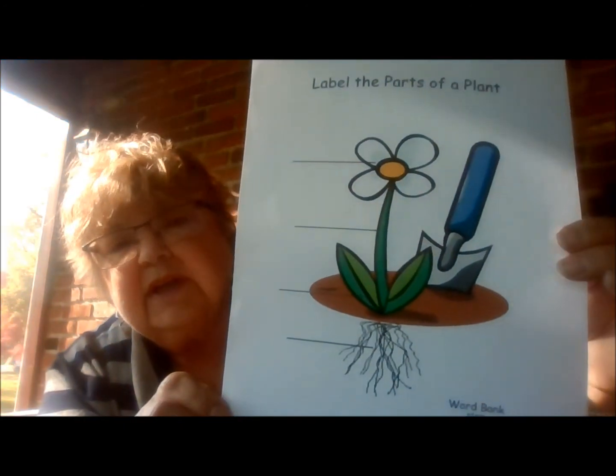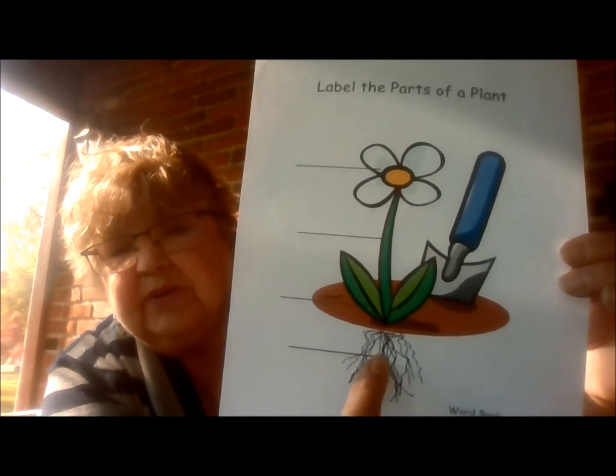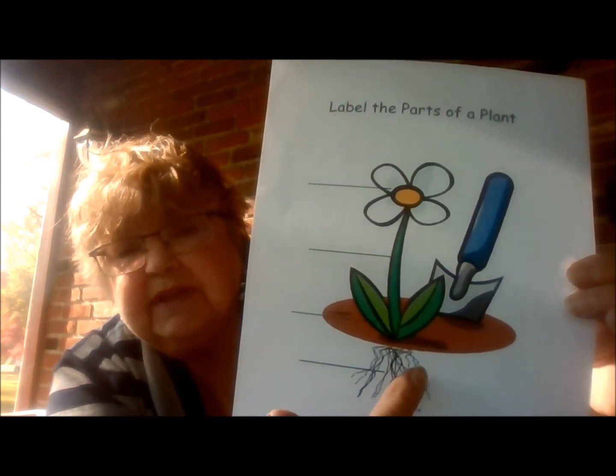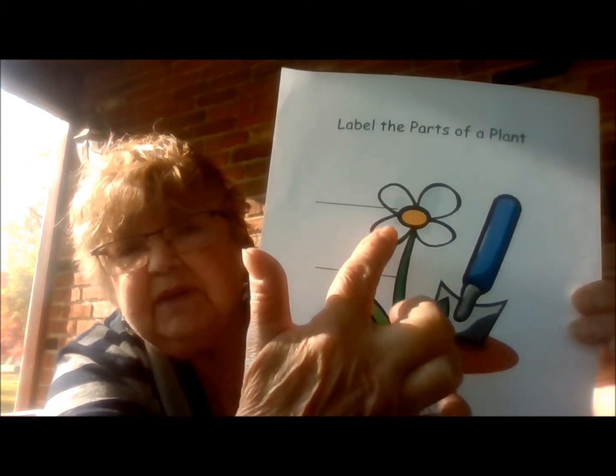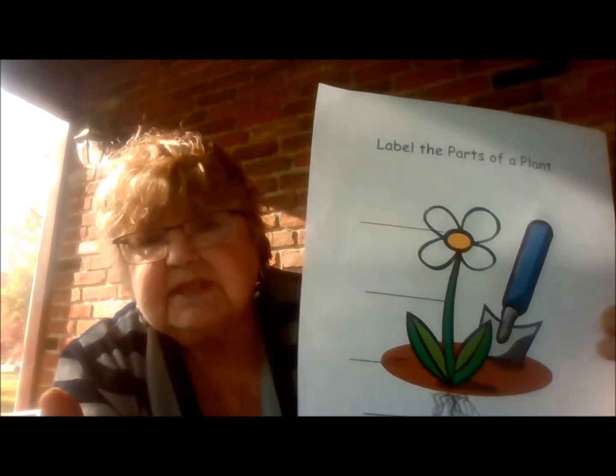So you can see that in many ways they are different, although they all basically have the same bits and pieces. Let's take a look at those parts of the plant. Now this plant has a flower. Not all plants have a flower, but you can see down here are the roots. They grow underneath the ground or the dirt. And then you have the stem. This is the flower, and these are leaves.